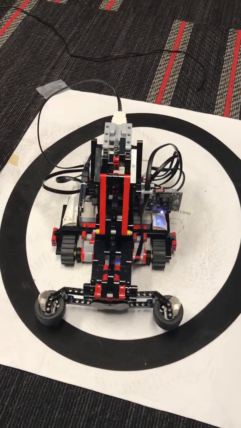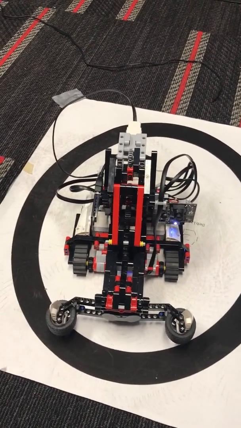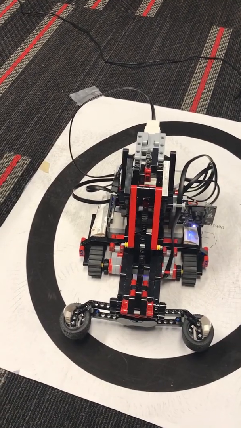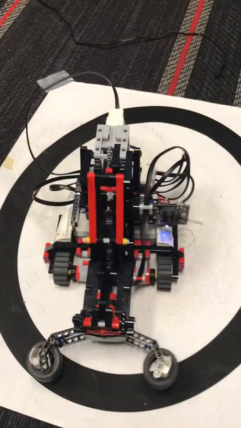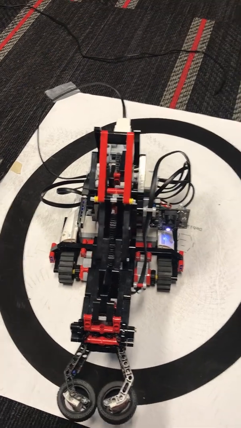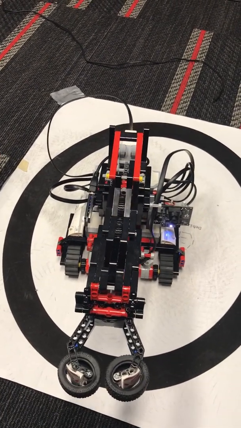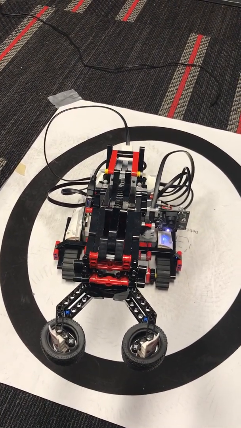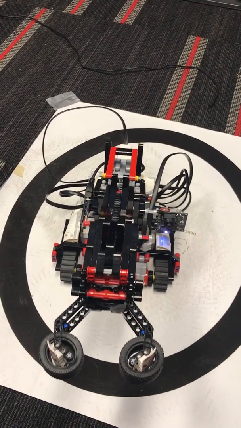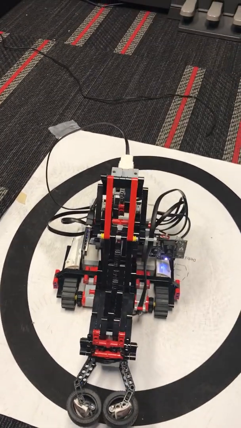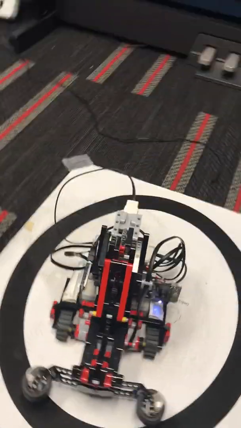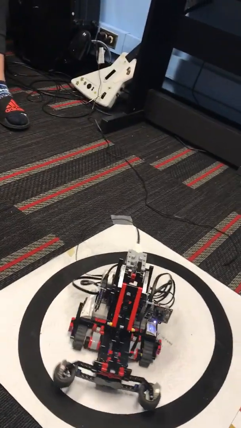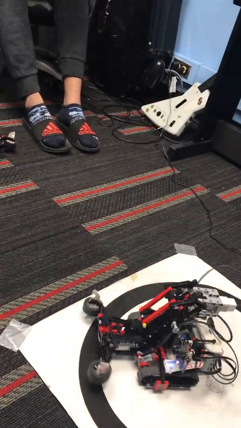So the robot uses the infrared sensor to detect the ball and see if it can try and catch it. So this is going to be an example of the robot missing the ball. I missed. And so it recalibrates. And of course, you can still move around based on how I control it.